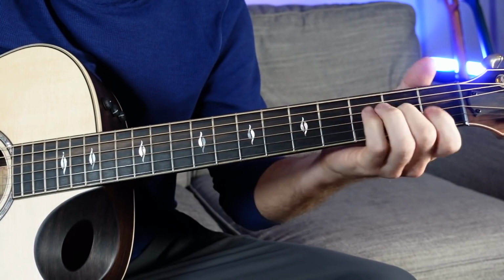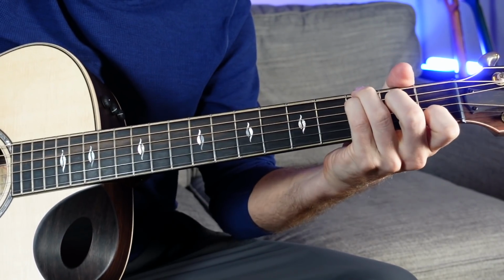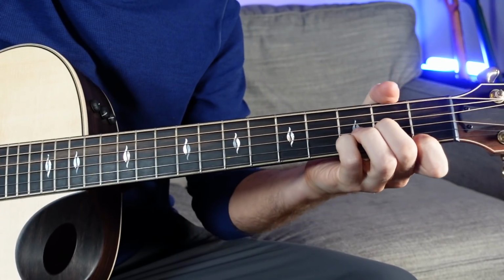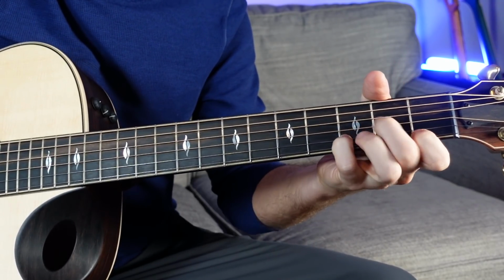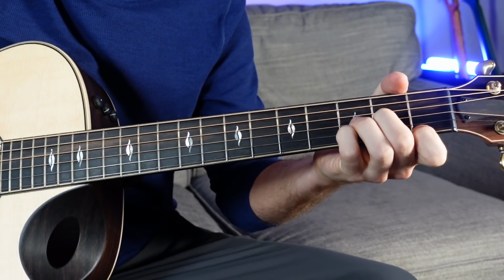Same thing with the D minor. Really easy to do, because again, D minor, 1 on the high E string, 3 on the B string, 2 on the G string. That middle finger is set up to even just riff within this chord. I'm just going to hang out on this D minor chord.